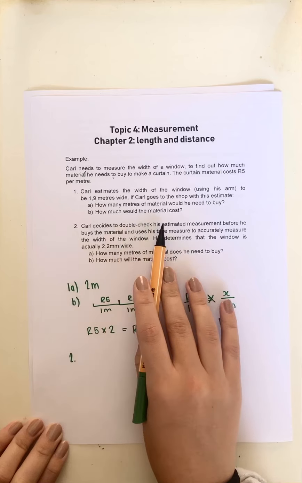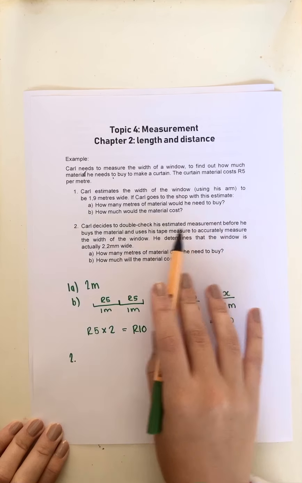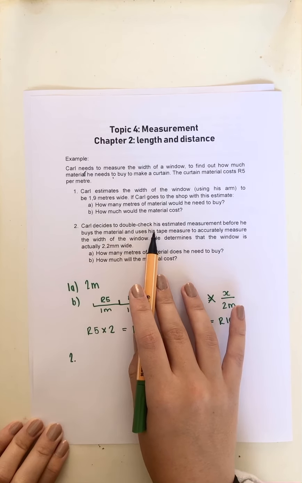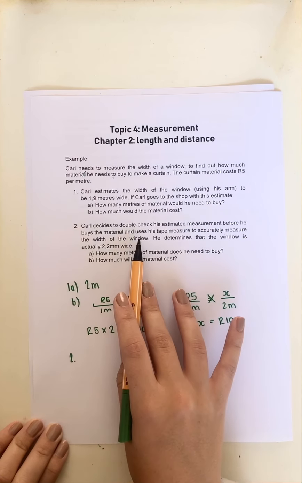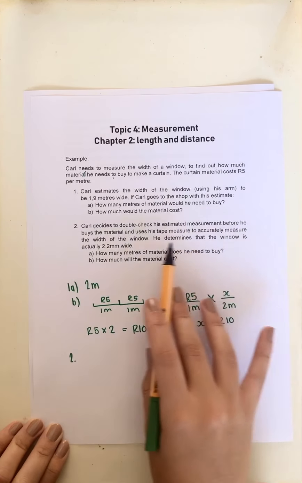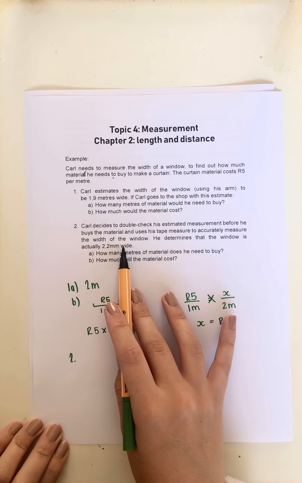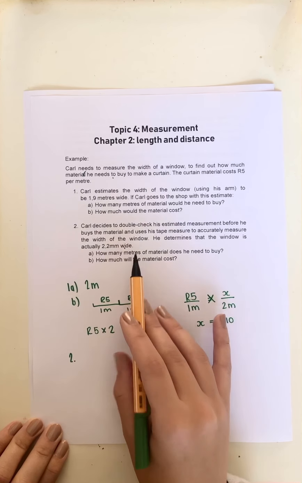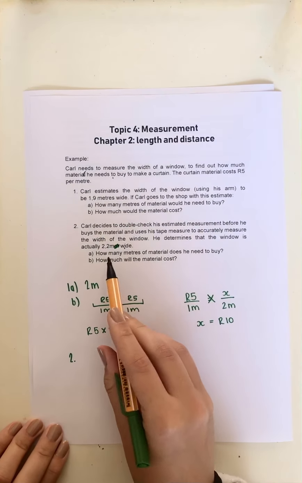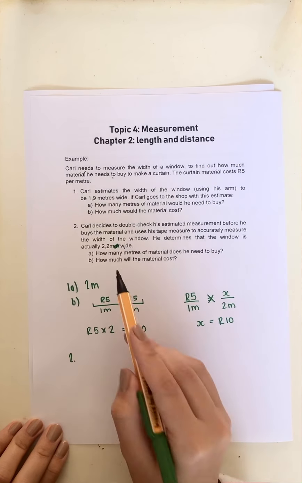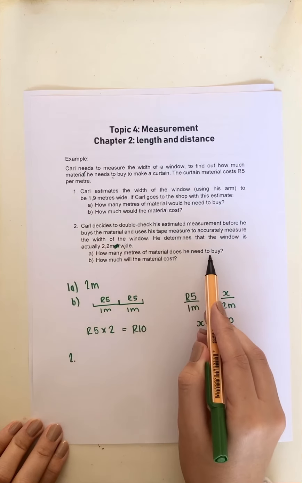Carl decides to double check his estimated measurement before he buys the material and uses his tape measure to accurately measure the width of the window. He determines that the window is actually 2.2 millimeters wide. Okay, that's not millimeters, it's meters. Sorry, 2.2 meters wide. How many meters of material does he need to buy?